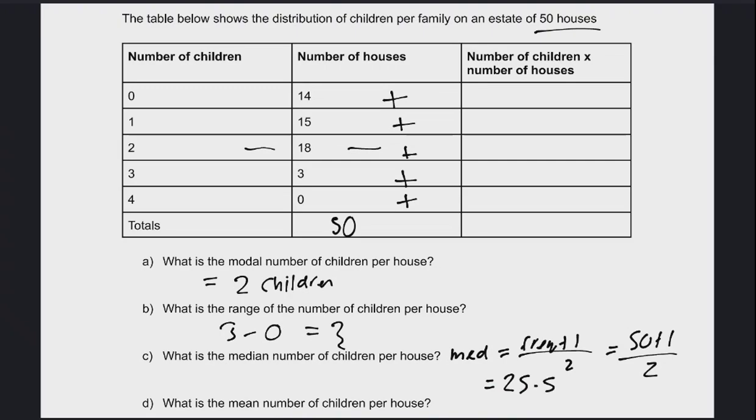So our next question is, okay, where does the 25.5 value lie? So first 14 values occur here. Then from 14 to 29, that is when the number of children is 1 in these households. And so that is basically where the 25.5 value lies, between 14 and 29, which is in this section here. So the median number of children per house is going to be 1.